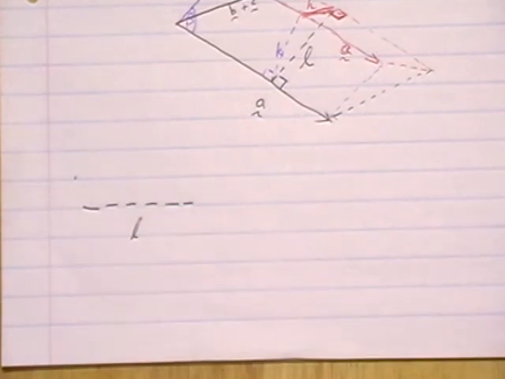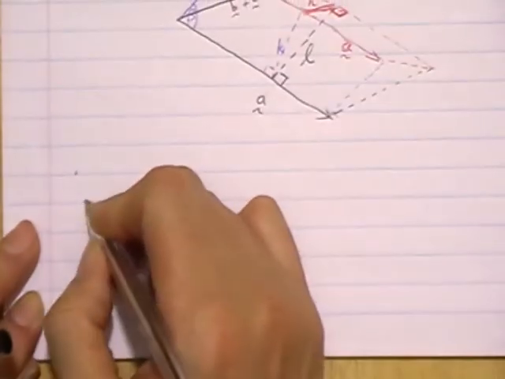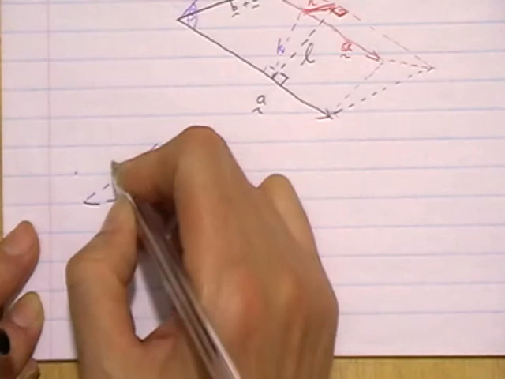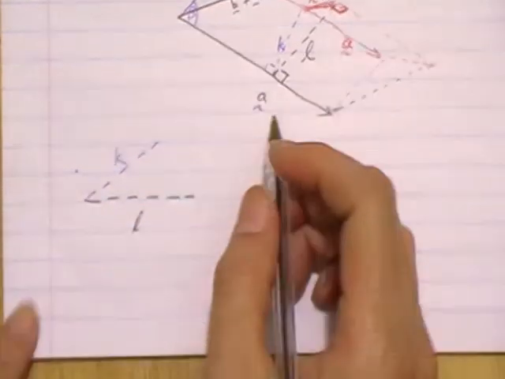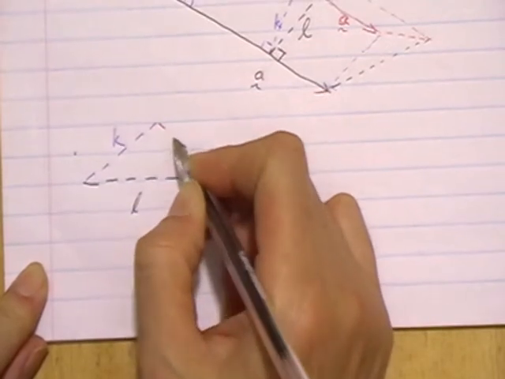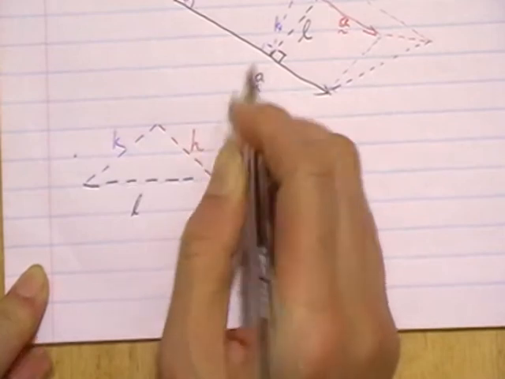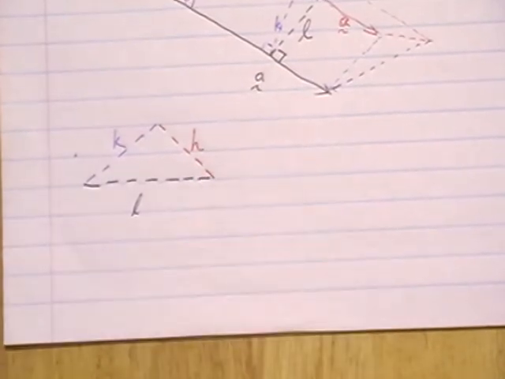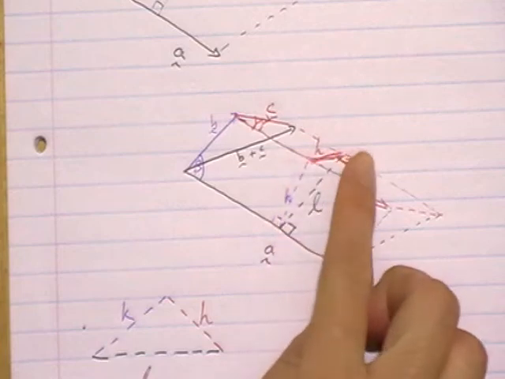That's the L. That's the K. And that is the H. Okay, 3 colors. That's the triangle of this cross section.